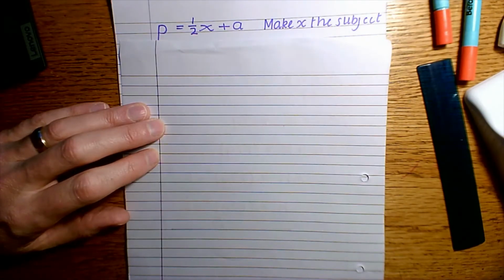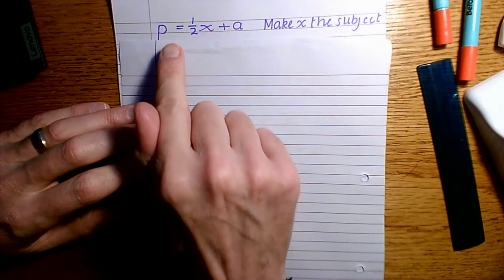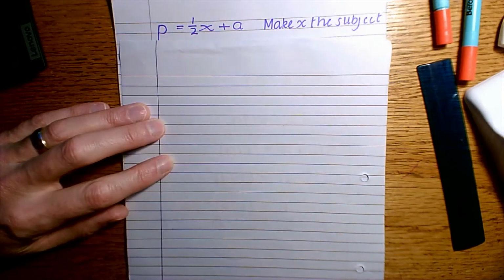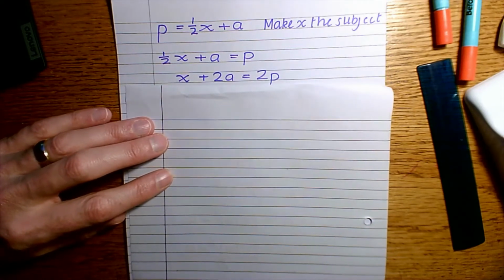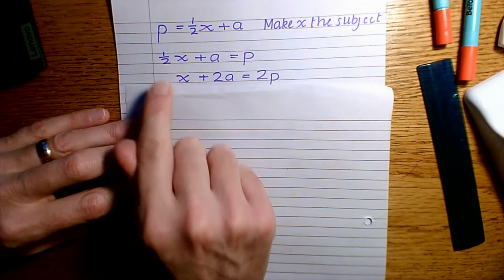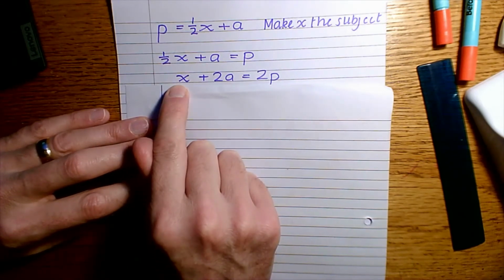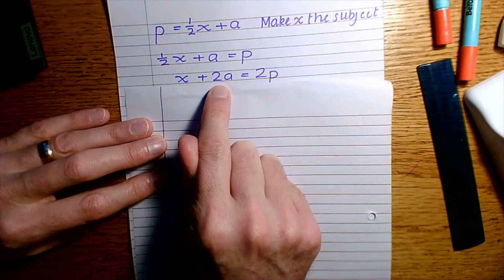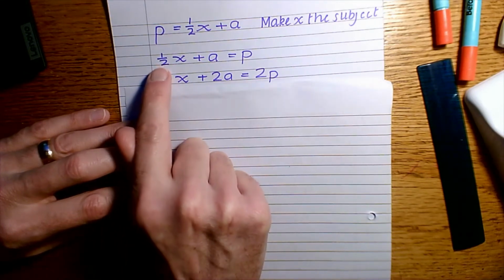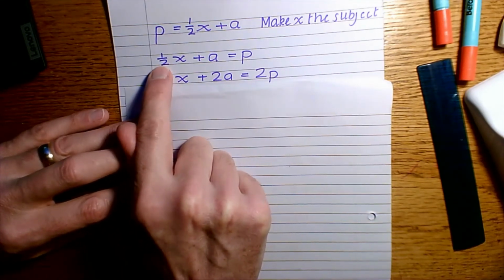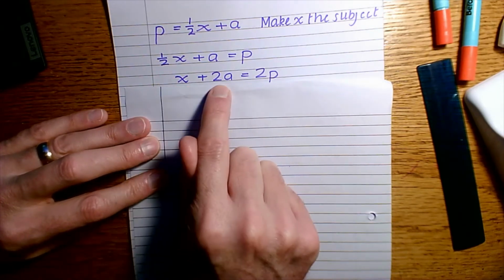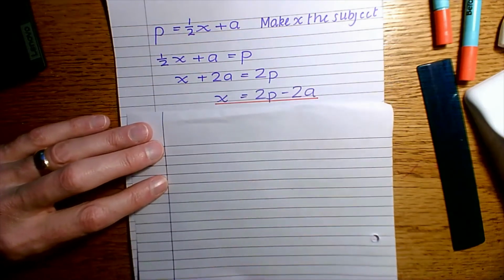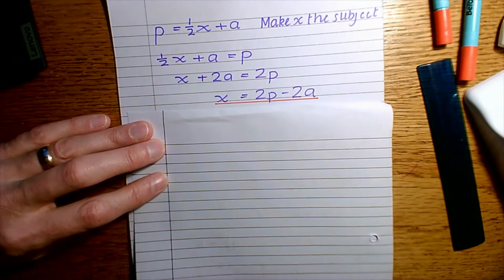Now, this being a double period, we've got a bit more to do. Here we've got a fraction in our formula. We want to make x the subject. So we turn it the wrong way round as usual. If we want to get rid of that fraction, it's a half. So if we double that, that becomes x. But of course, that means we have to double everything else. So we get rid of a fraction by multiplying by the denominator, the number in the bottom. So if it's a half, we can turn it into x as long as we double everything else. So then x is 2p minus 2a.